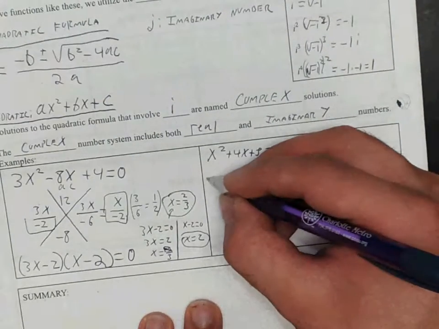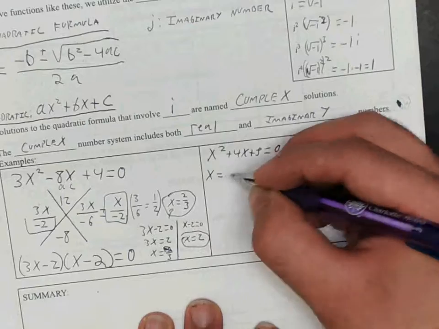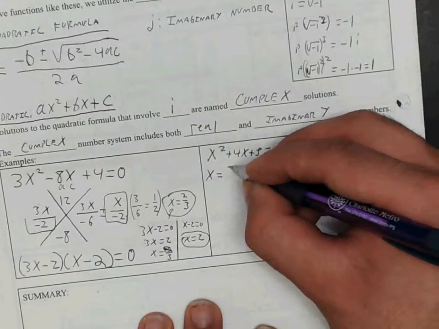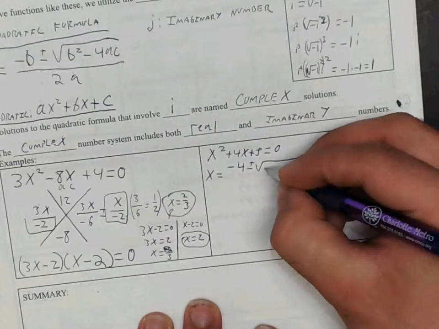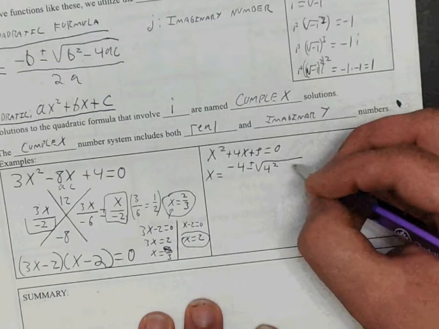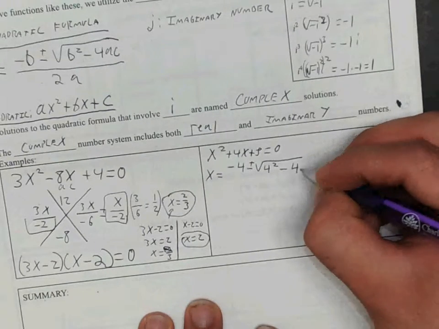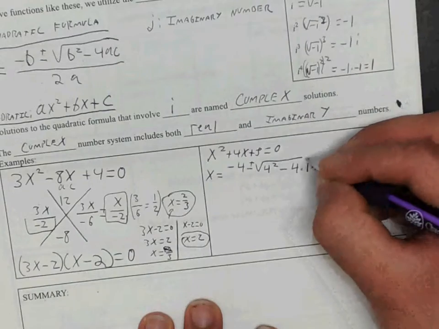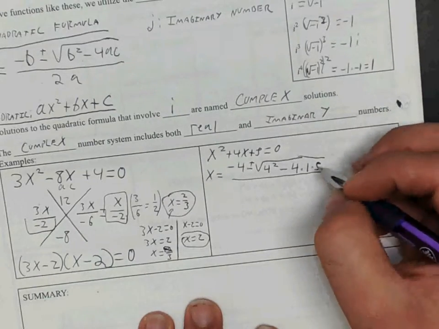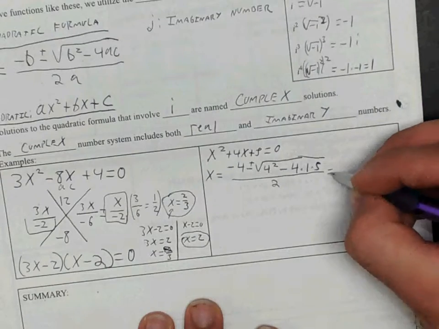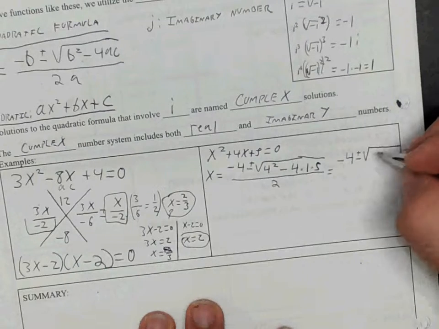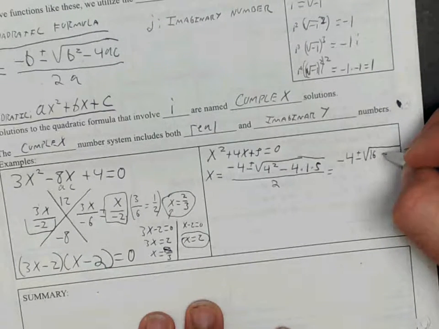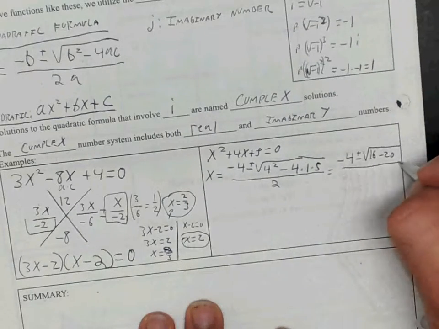So x is equal to negative 4 plus or minus the square root of 4 squared, that's b squared, minus 4 times 1 times 5, all over 2a, which is just going to be 2. So that's going to be equal to negative 4 plus or minus the square root of 16, that's 4 squared, minus 20, 4 times 1 times 5, all over 2.